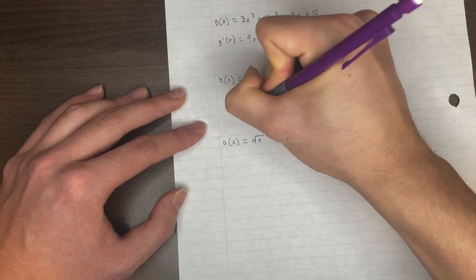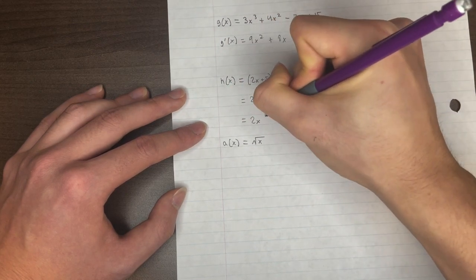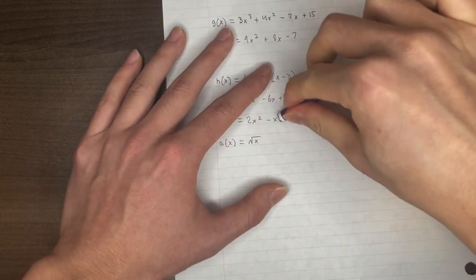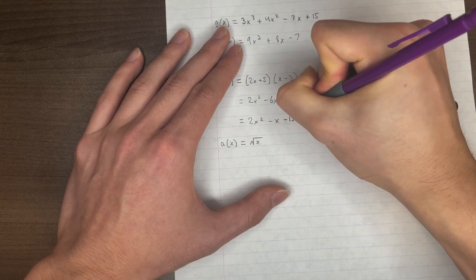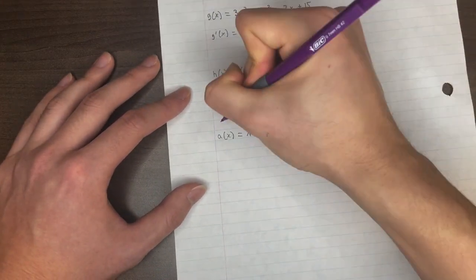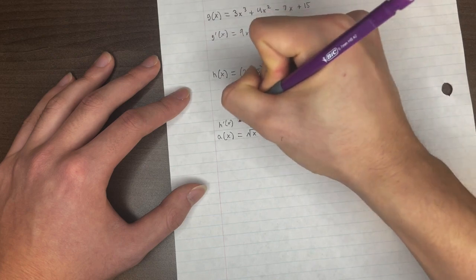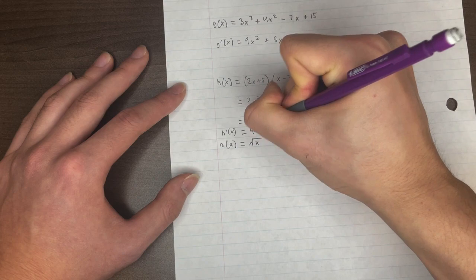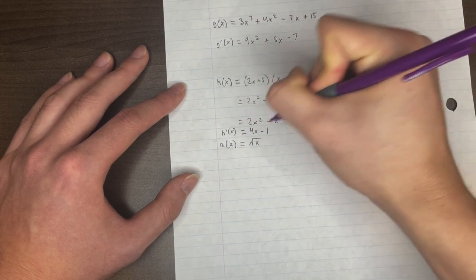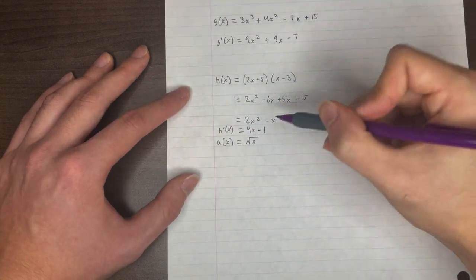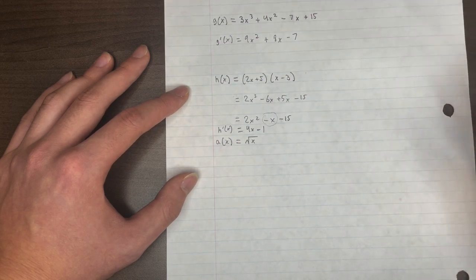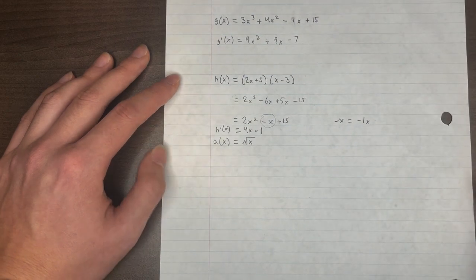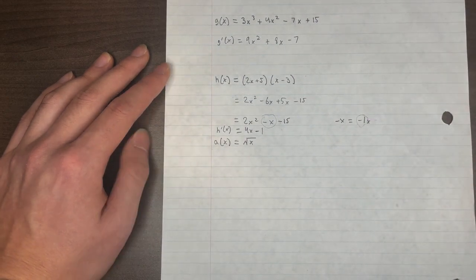And we can simply equate this to 2x squared minus x minus 15. And if we try to take the derivative of this, we would just use the same rules that we learned earlier to get 4x minus 1. And that is because here the term minus x is just minus 1x, and so the coefficient just becomes the derivative.